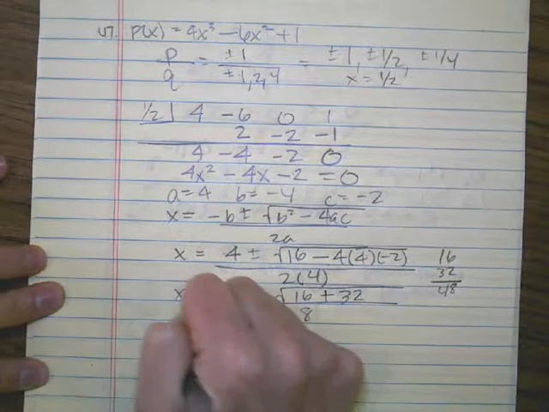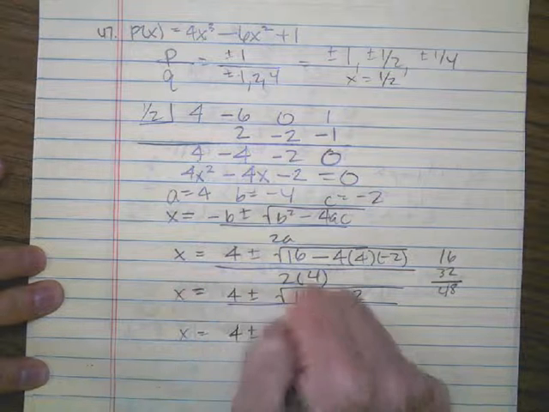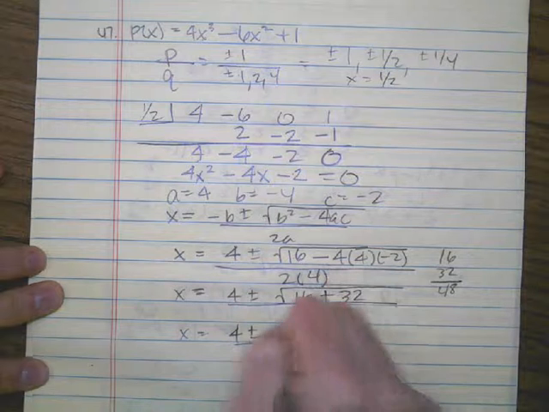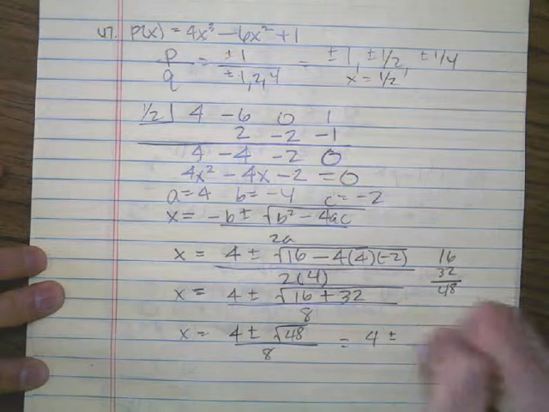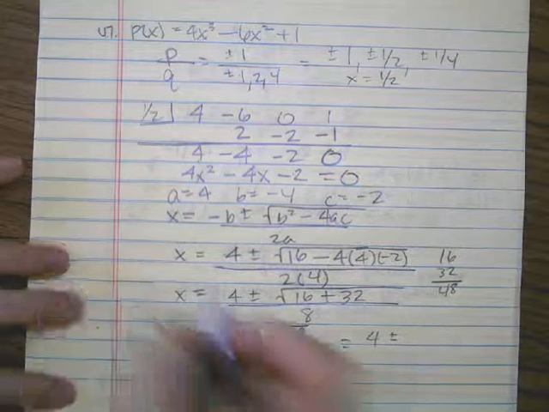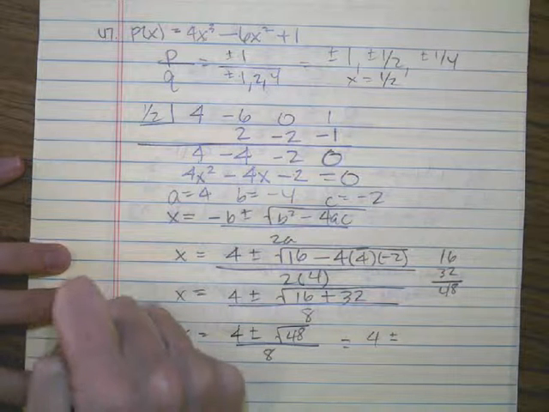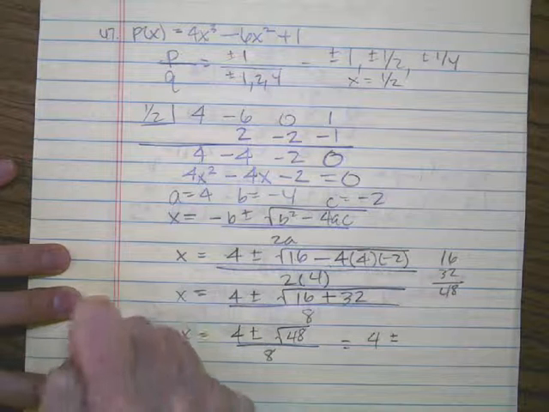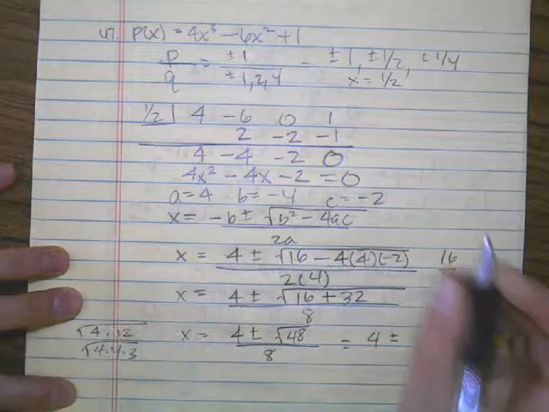So it'd be x equals 4 plus or minus square root of 48 divided by 8, and square root of 48 is the same thing as 4 times 12, which is 4 times 4 times 3, so I can take two 4s out.